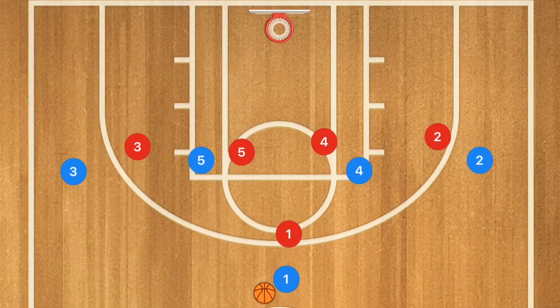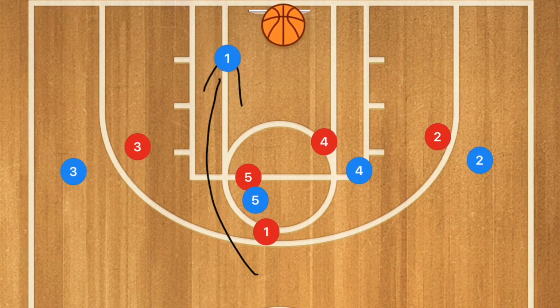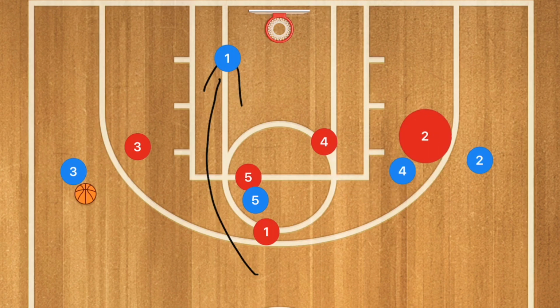Now we're going to start in a high 1-4 offense, and in this play, what we're going to have again is player 1 passing over to player 3, and player 5 setting a back screen for player 1. Player 1 is going to cut through. If he's open, definitely hit him up for a shot. But at the same time, I want to see player 4 setting a screen away to player 2's man.